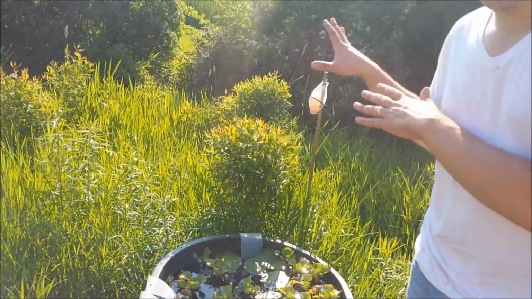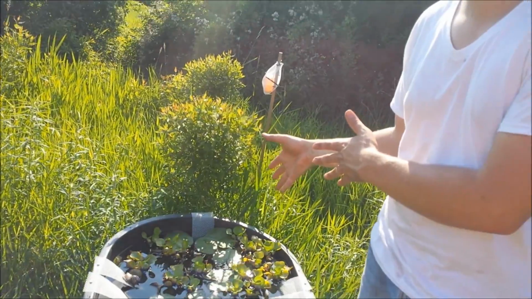Water's also important because some towns have a law in place that says you need to have a water source nearby.